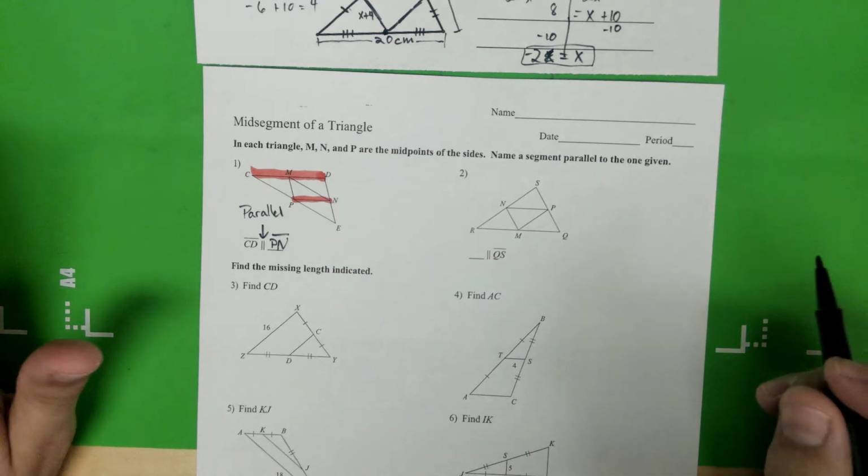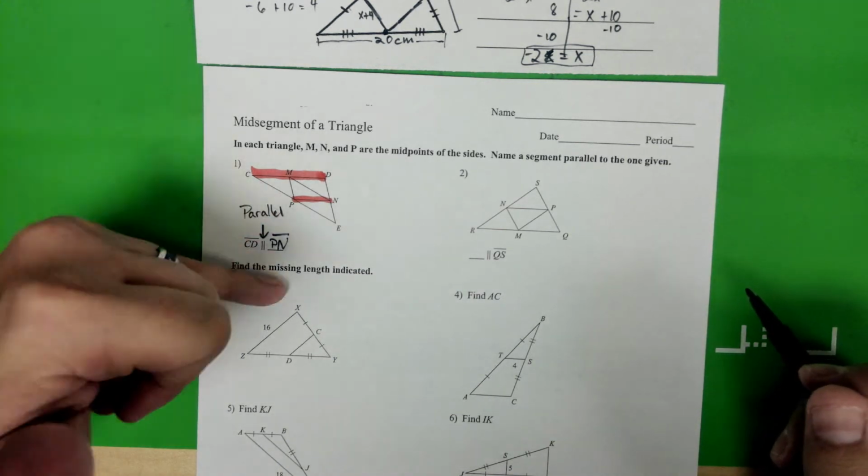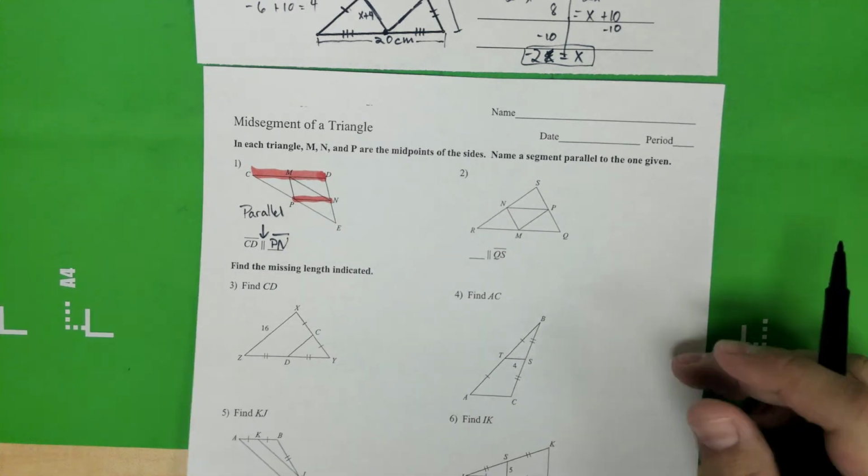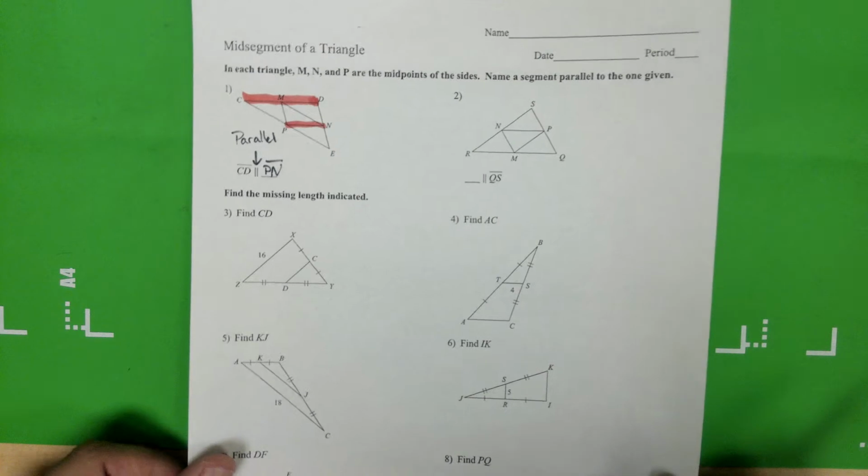Actually, I'm bad at spelling, but that helps me remember between the two when I was learning this. So now, let's look at question number 3.